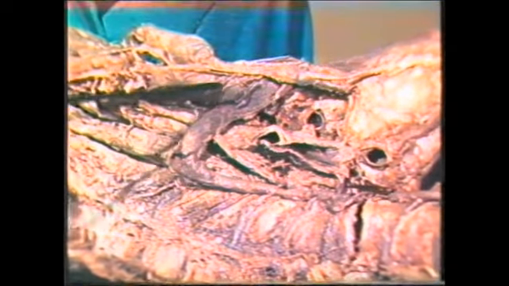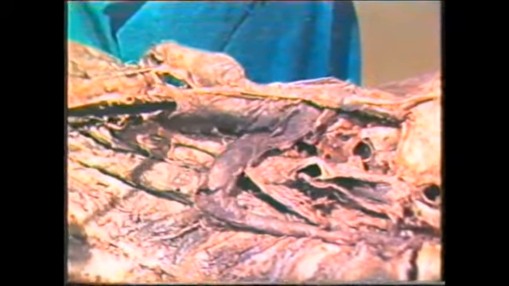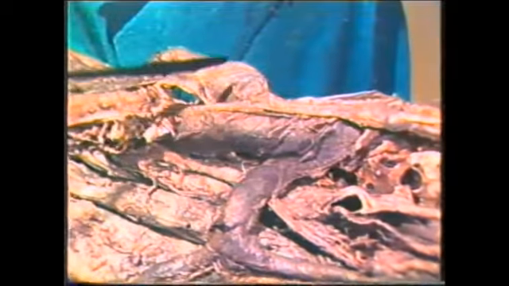This is the superior vena cava. It begins by the union of the right and left brachiocephalic veins and ends by opening into the right atrium after piercing the pericardium. It is joined by the azygous vein.